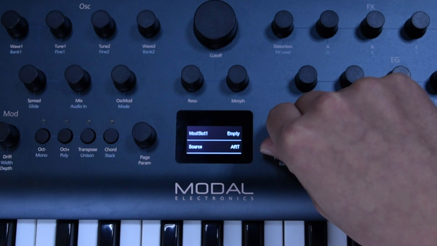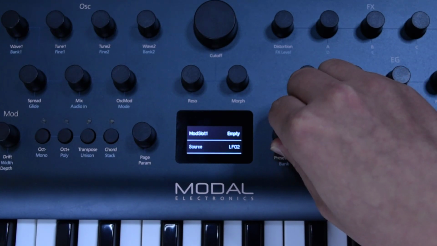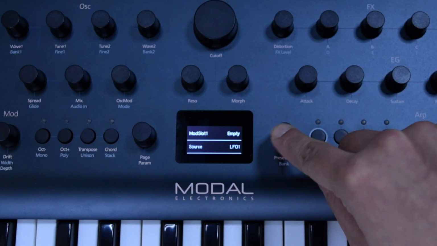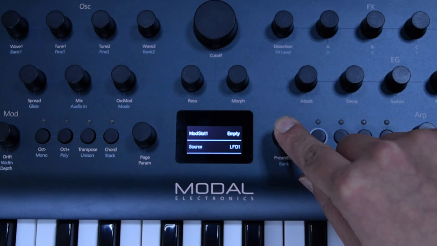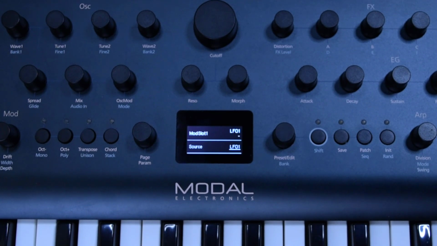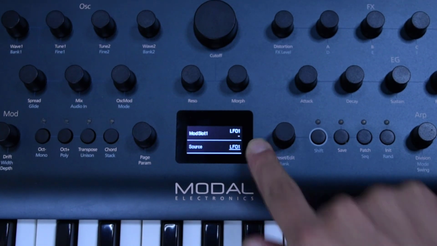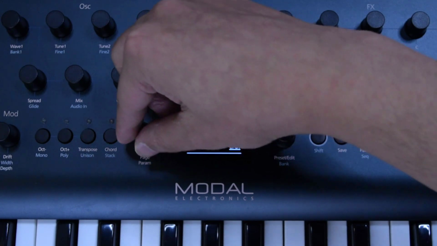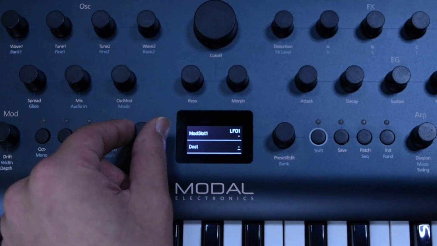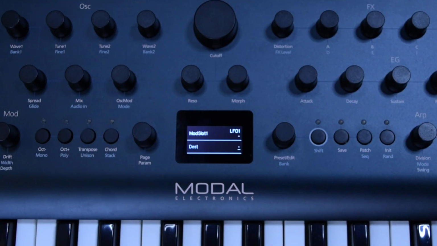You can use the joystick. We're going to talk about that. So I'm going to use the LFO 1. We are going to talk about the LFO. So once you select the source, you need to confirm. So once you tap it, it's going to select, and that is the new source, just like we did with the MEG.